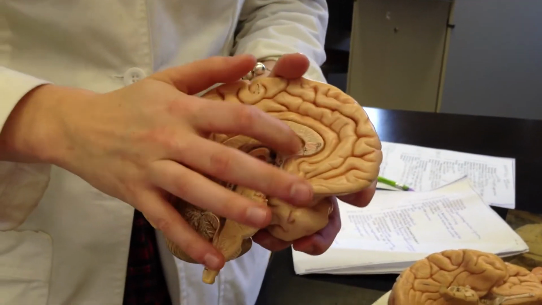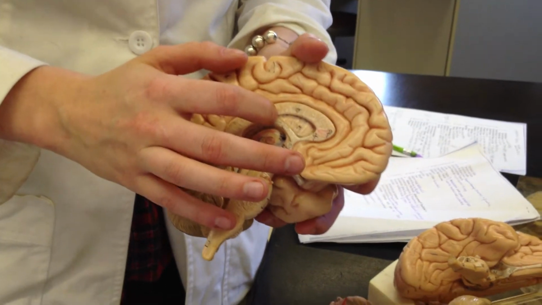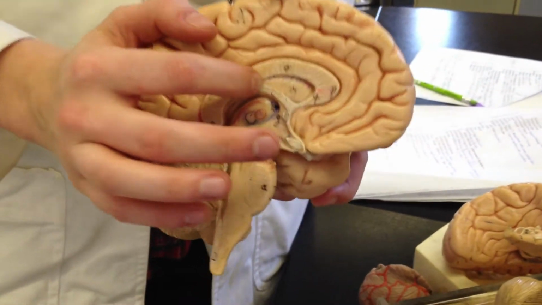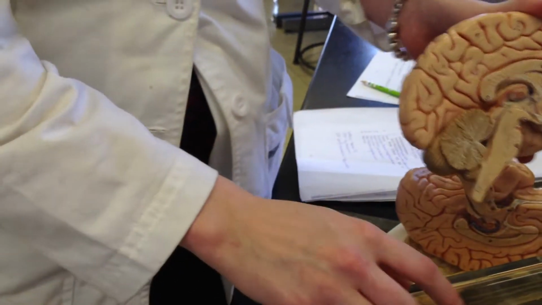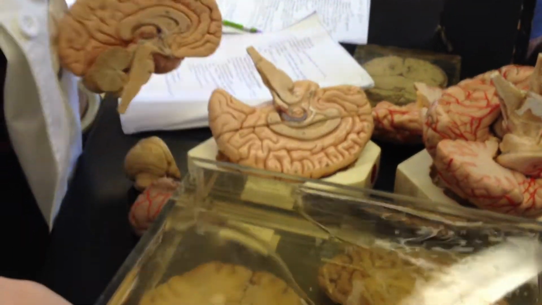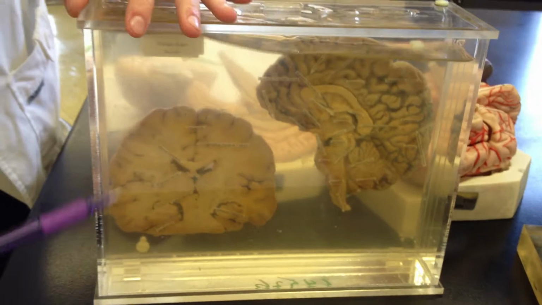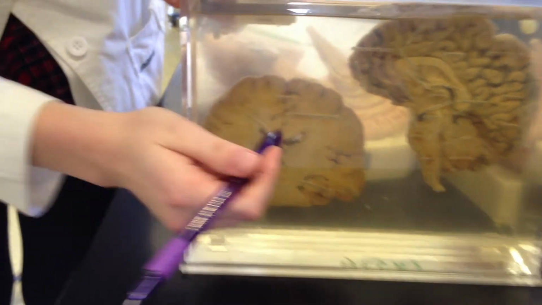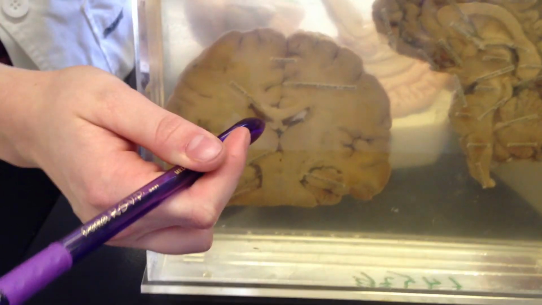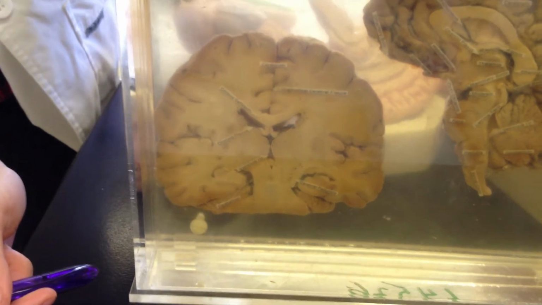Your lateral ventricle would be right around here. They'll be connected by the septum pellucidum. I don't know if you can see it that well. But right, those two openings would be your lateral ventricles. In between them would be the septum pellucidum.